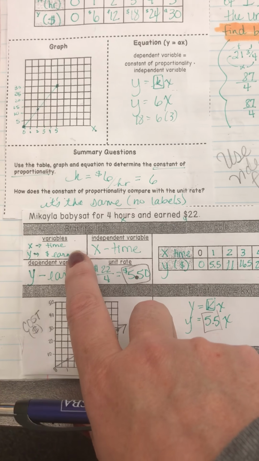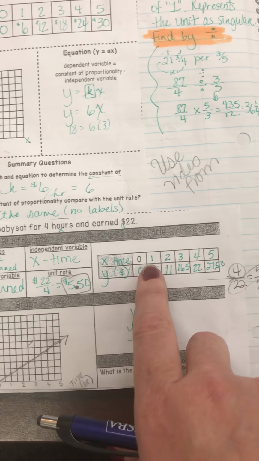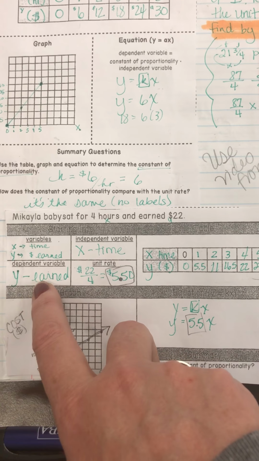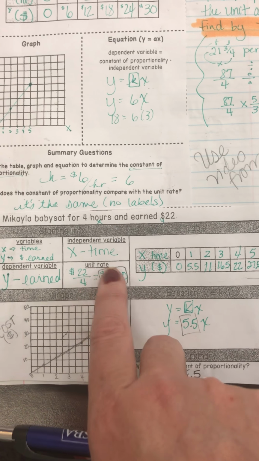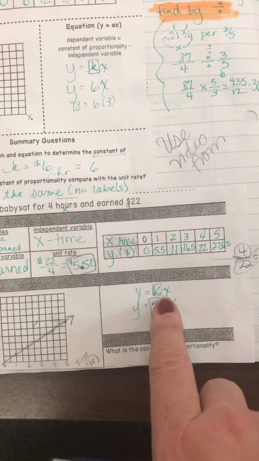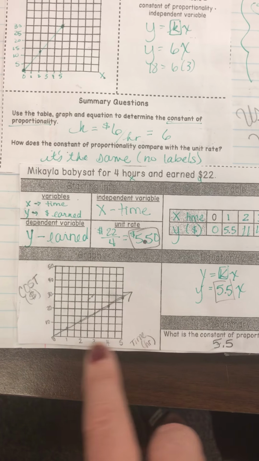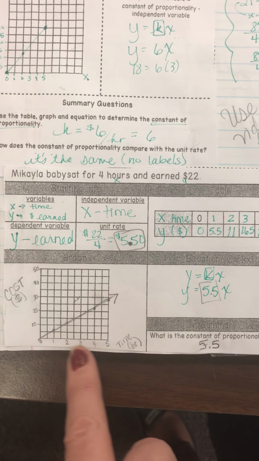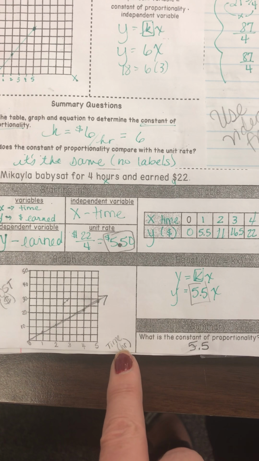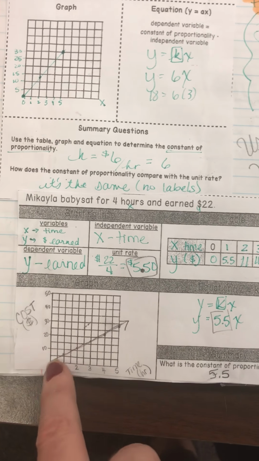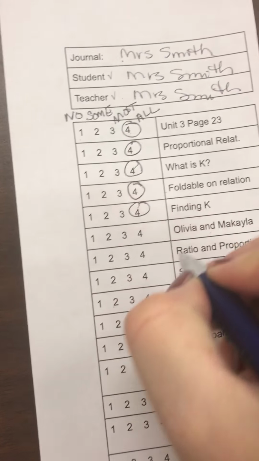Then for Michaela, you've got to have your variables, your X and Y, completely filled out. Your Y is what you earned, your X is your time, your unit rate and how you found it, your equation, what the constant was, 5.5, and very important, this at the bottom should be numbered evenly with time written or labeled. This should be numbered evenly, cost here, and a graph. That is page 28. It is the Olivia and Michaela.